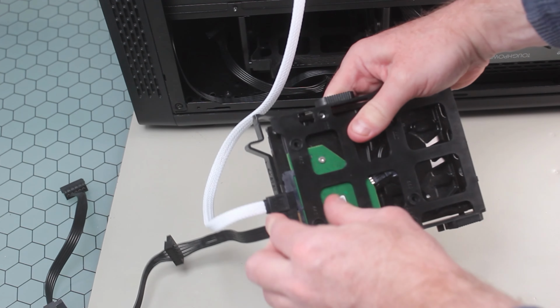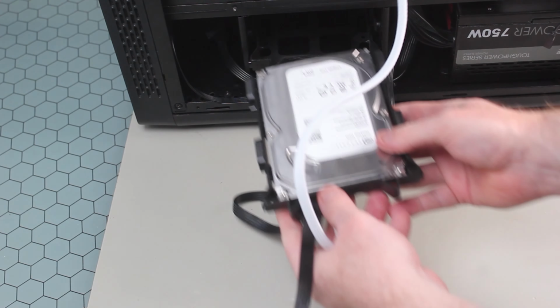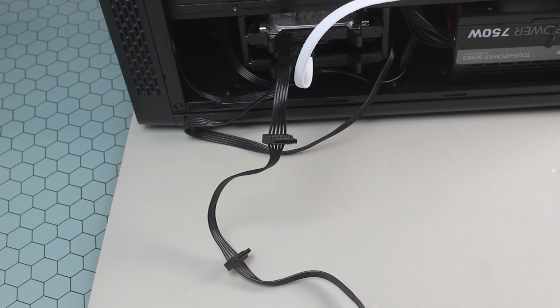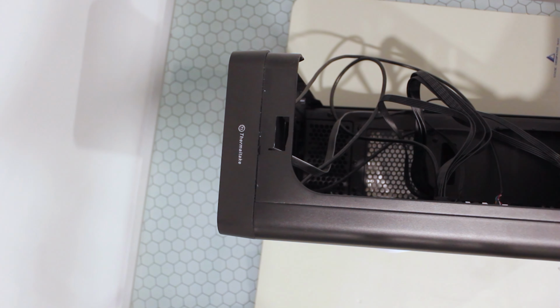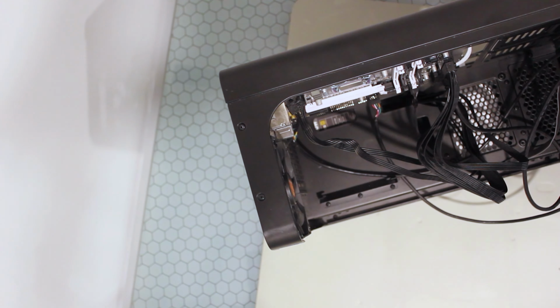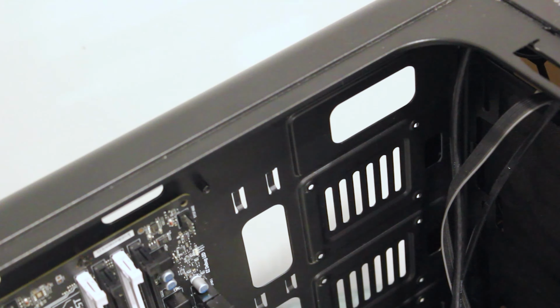Once I plug the power connector into the hard disk, it is just a matter of putting the tray back into the computer case. Now that I have installed a 3.5-inch storage device, I will next have a look at installing a 2.5-inch storage device. To do this, I will spin the computer case around. For this example, I will install a 2.5-inch solid-state drive to the top mounting area.